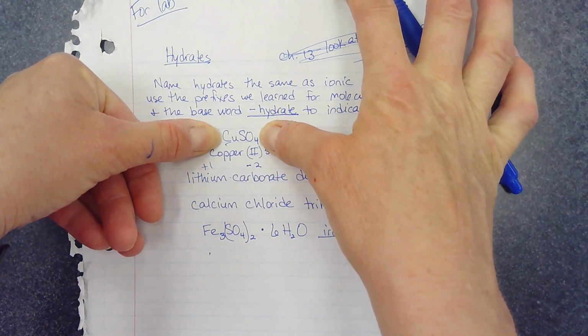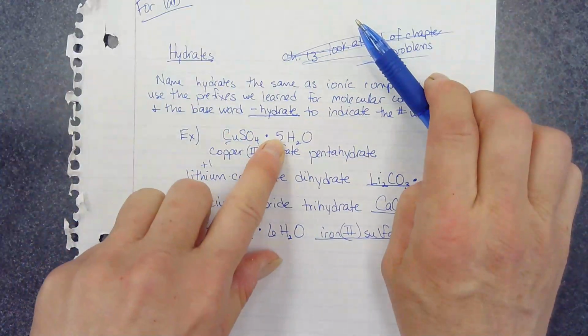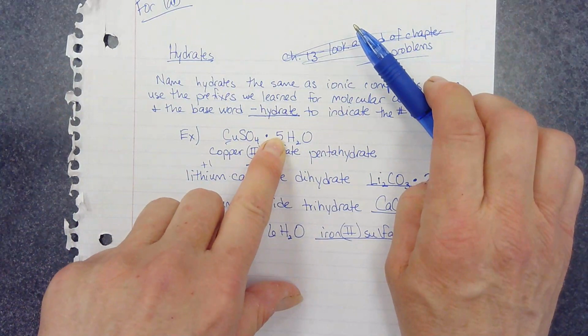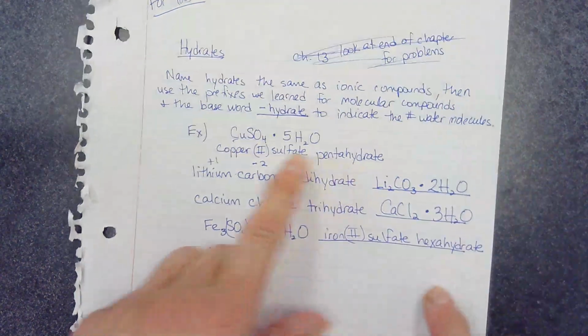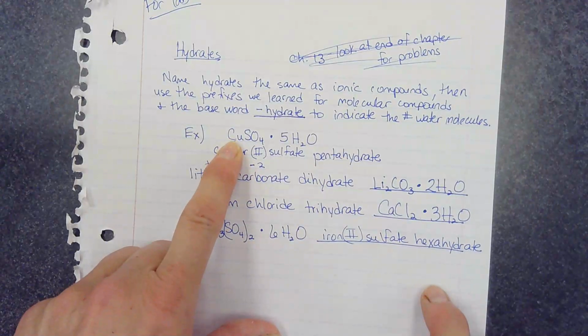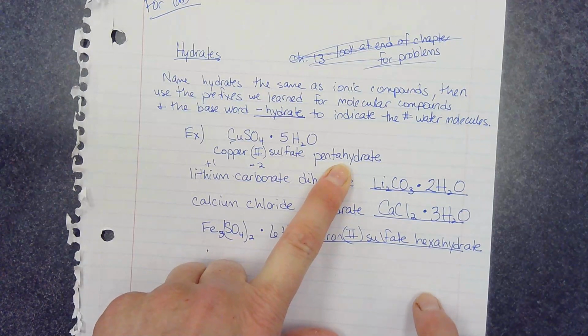So who is that? Copper who? Copper 2 sulfate. And then 5 is what name? Penta, and instead of water, you say pentahydrate. So that's copper 2 sulfate pentahydrate. Does that make sense? This is not hard. It's just an extra step that you need to add.